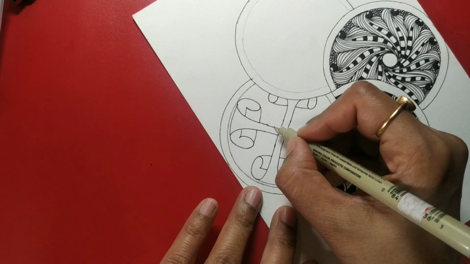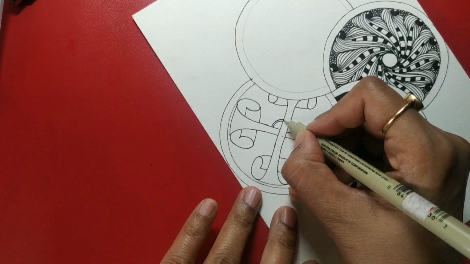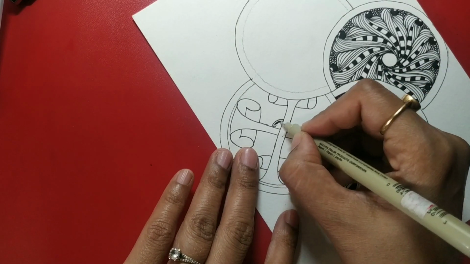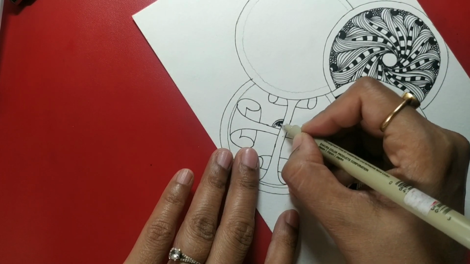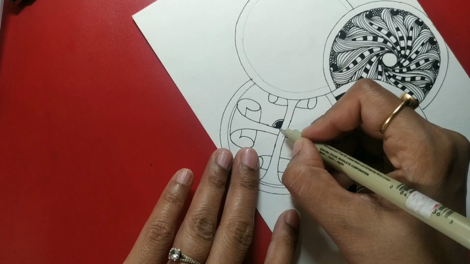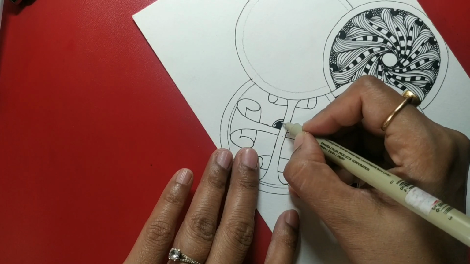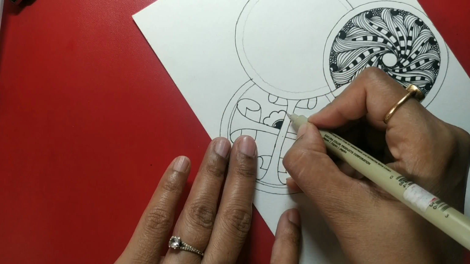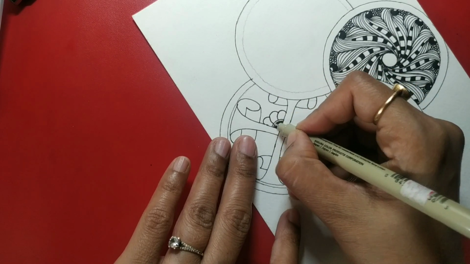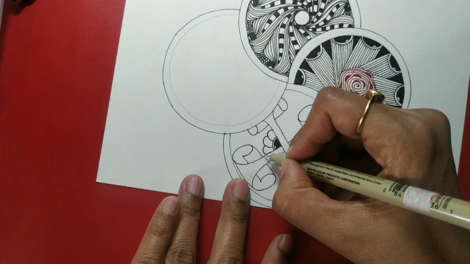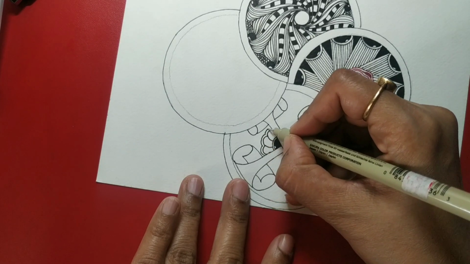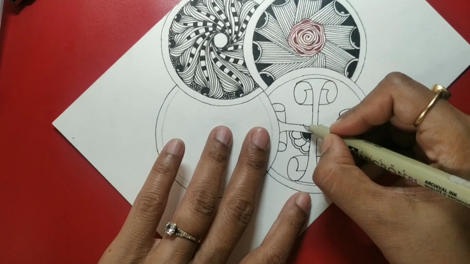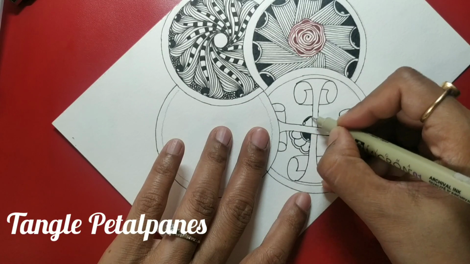Now the in between sections that we have, you can either insert some moon, any other tangle of your choice. I'm just going to add some flowers and petal paints here. So just add 3 curves, something like this, and then add another aura. Again, do the same exercise here.